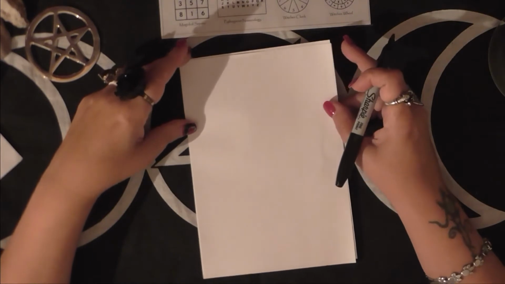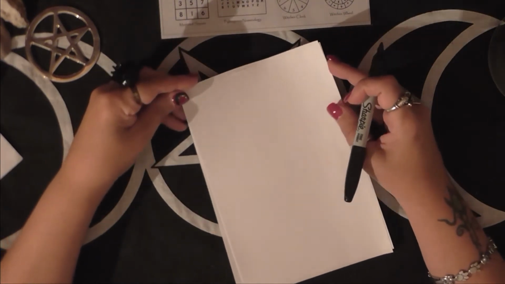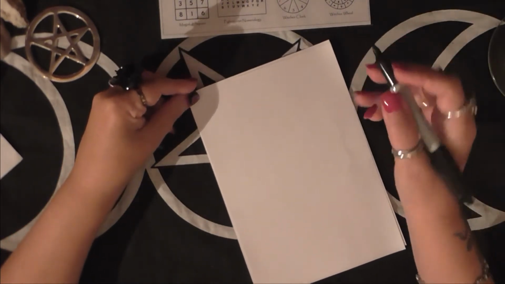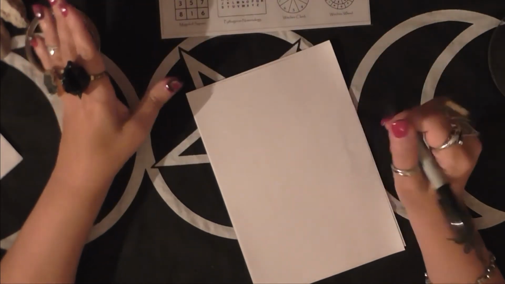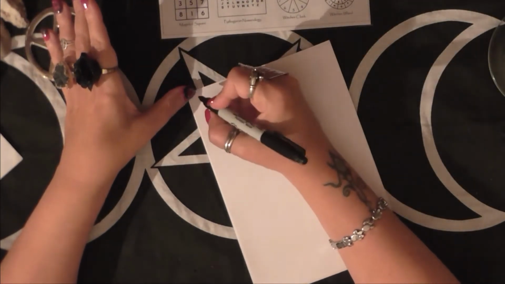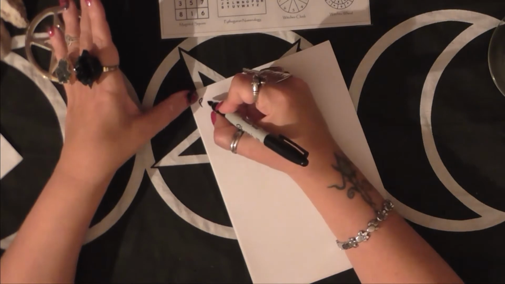So for this first example, let's just do the one word, protection. Okay, so you write it out.